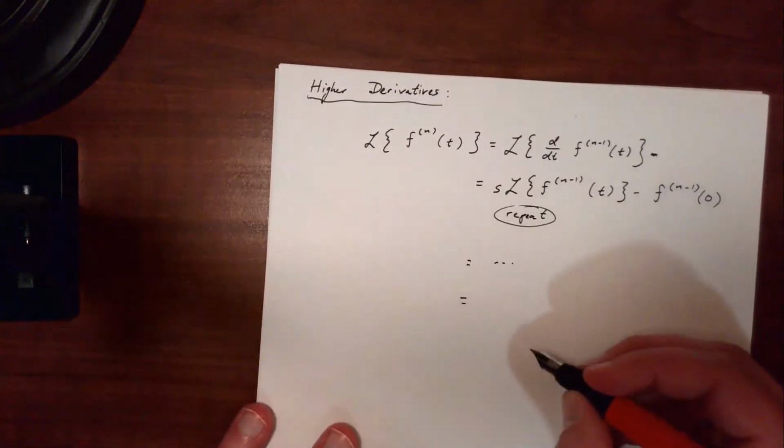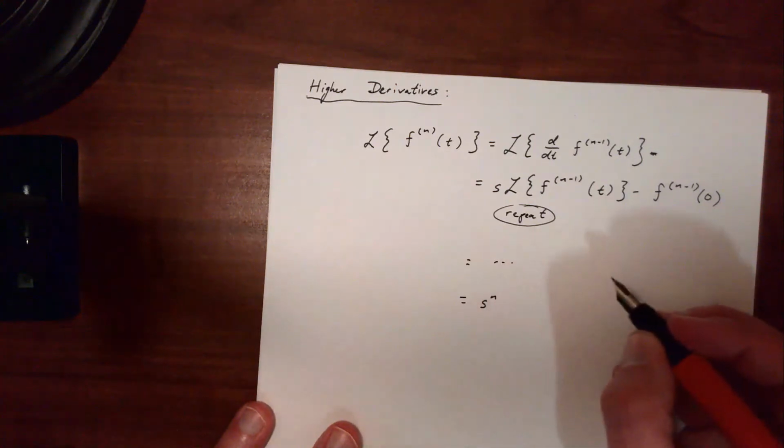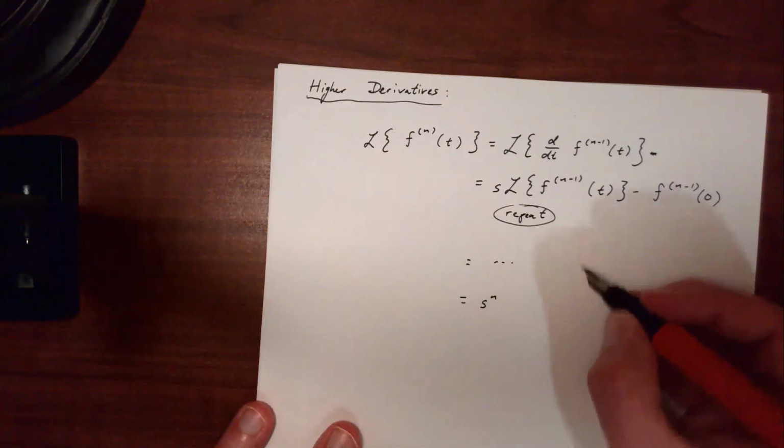And at the end of it, what have we got? We'll have a power of n on the s.